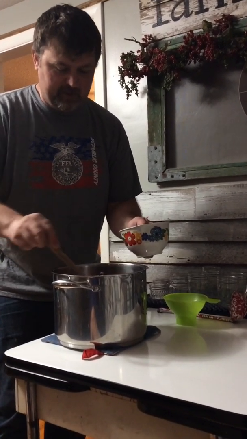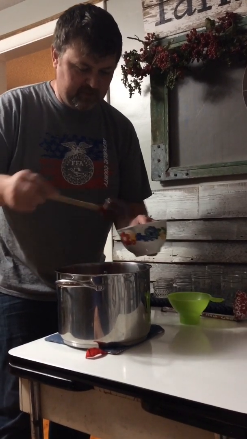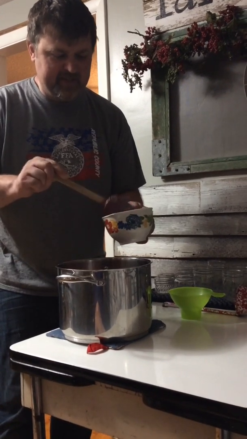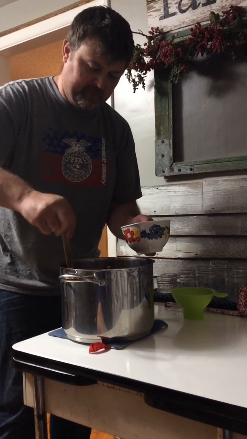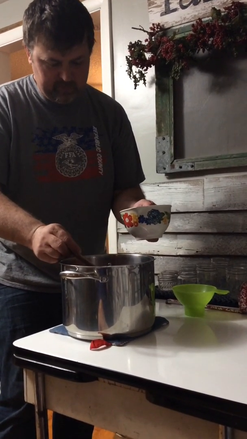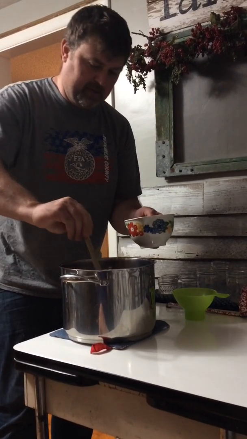Okay, we just took our jam off the stove, and what we're doing right now is, it kind of foams up right at the end, and so we're trying to remove as much of that foam as possible, trying not to get any of the fruit. Because as it sits in the jar, it will separate out, and you'll be left with a foam layer and the darker jam. And so you want to try and remove as much of that foam as possible. That way it doesn't go in the jar.